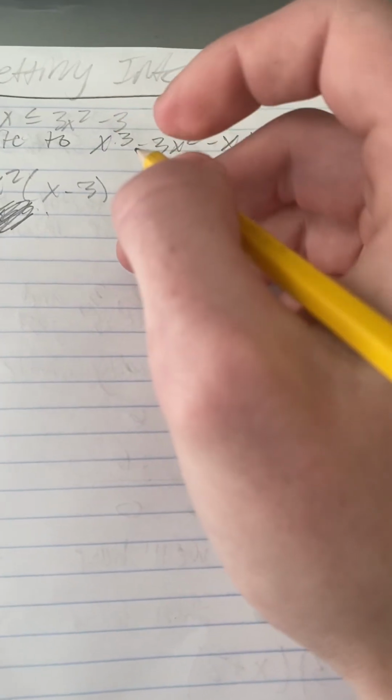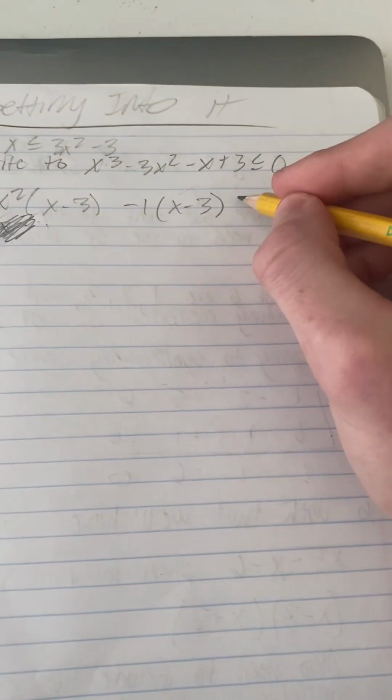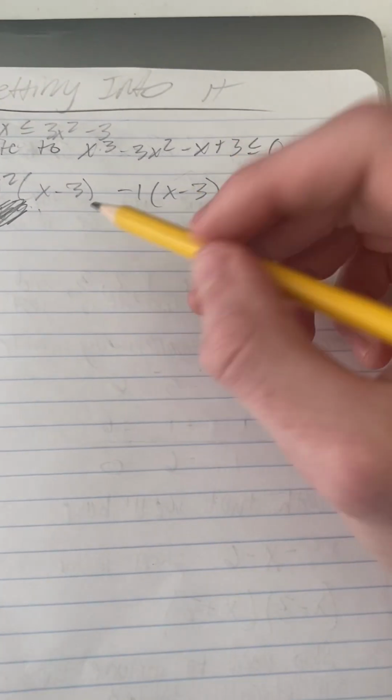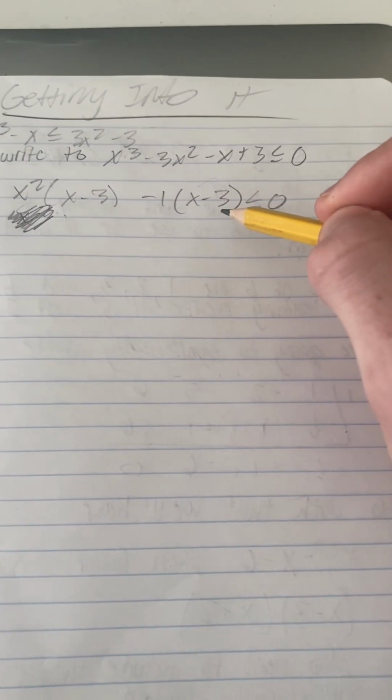Take out x squared, and then you want to take out -1 for the second part. So you'd get here. So that's where we're at right now. And then obviously factor even more. You're going to want to take out x minus 3. And you're just left with that.